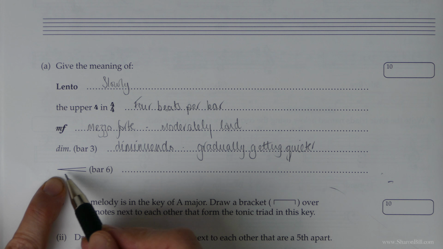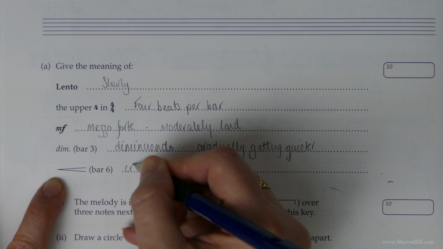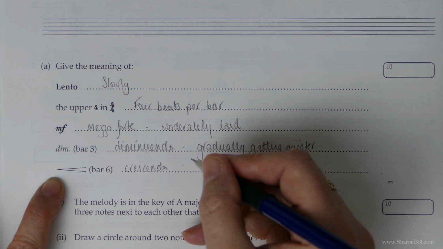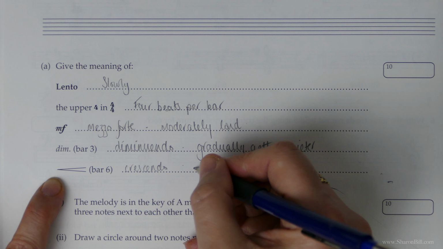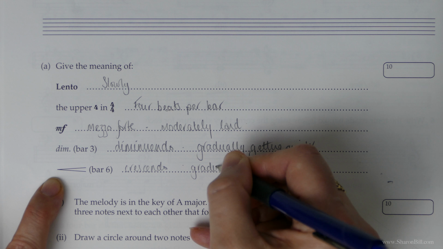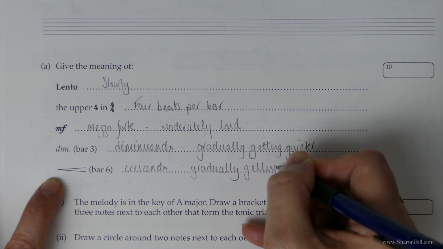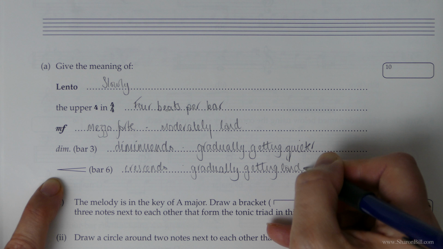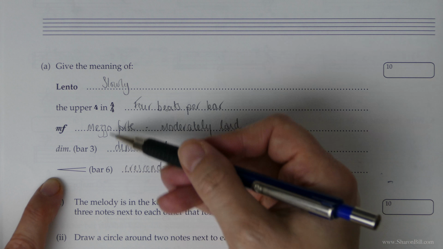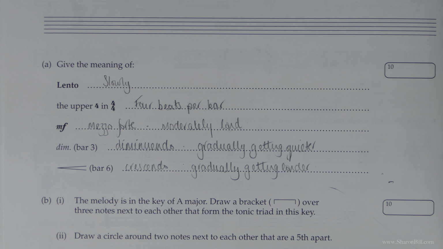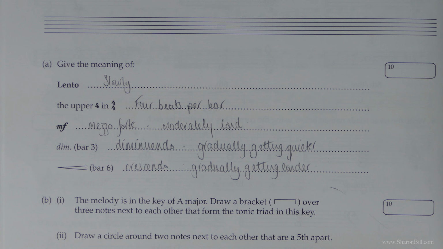Okay, now this is a crescendo symbol, spelt crescendo, which means the opposite of diminuendo, which is gradually getting louder. So they'll be presented in a slightly different format on your 2018 onwards papers, but nevertheless you still need to know them in whatever guise they appear.